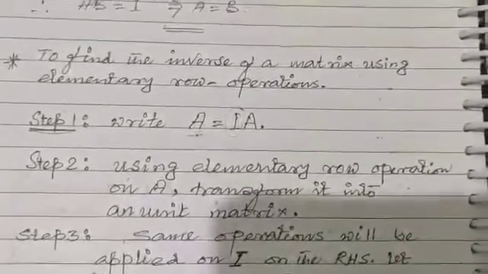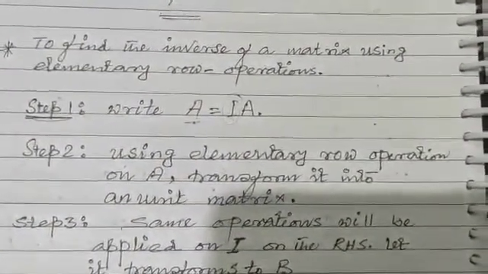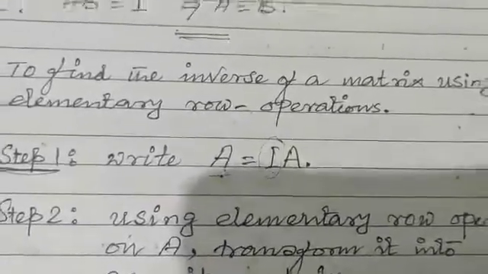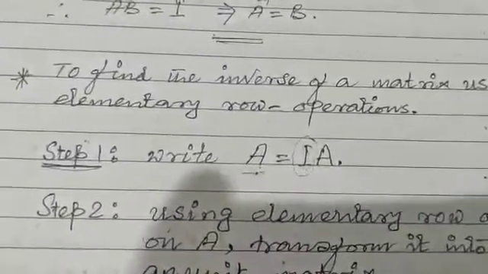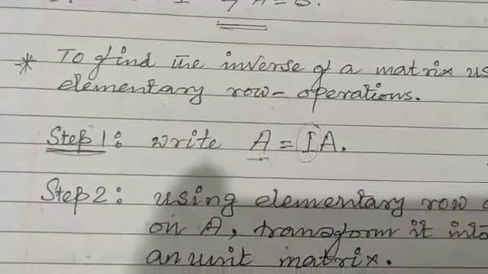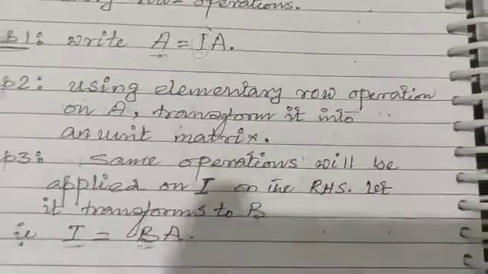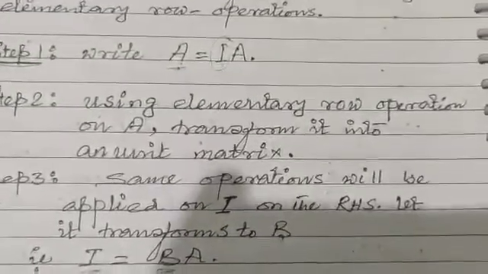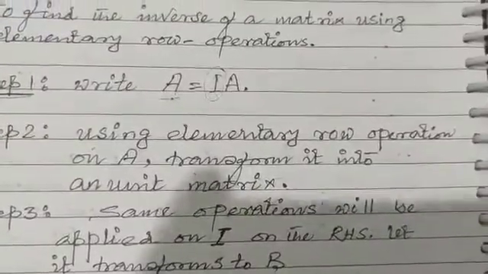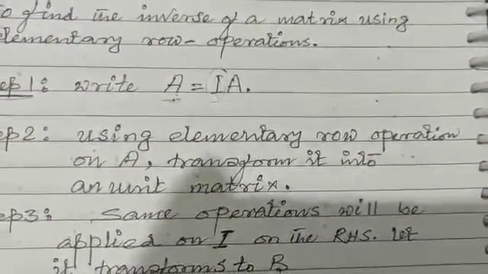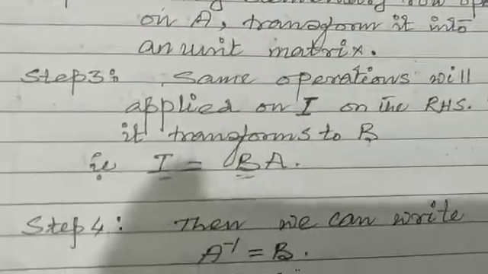The first step, you should write the matrix A, whose inverse is to be derived, as A is equal to the identity matrix of the same order into A. Now, second step, use elementary operations on both sides and convert the matrix A, on the left hand side, into a unit matrix.